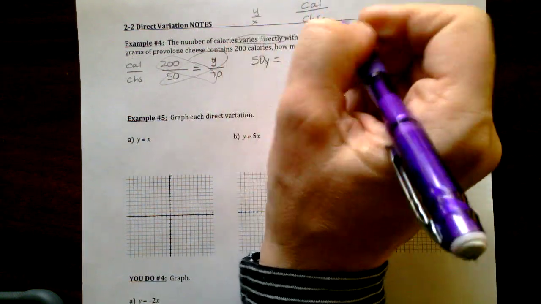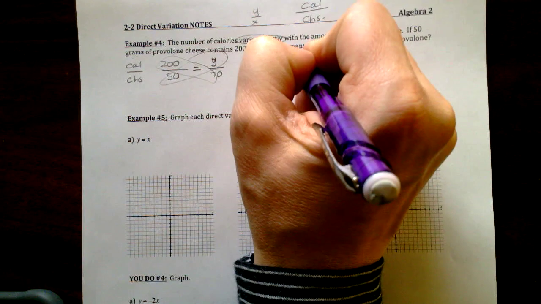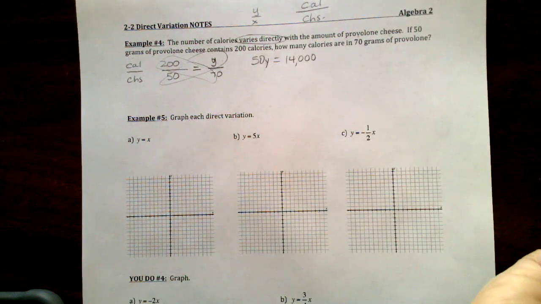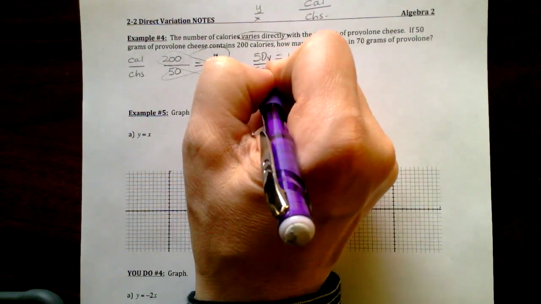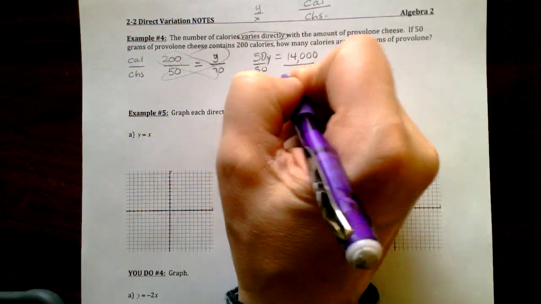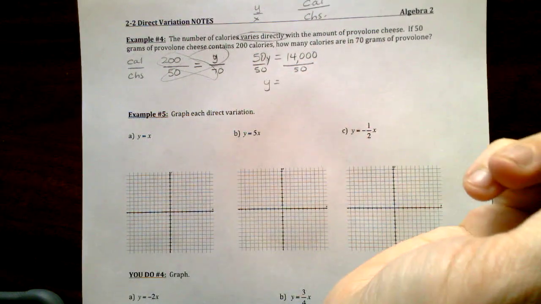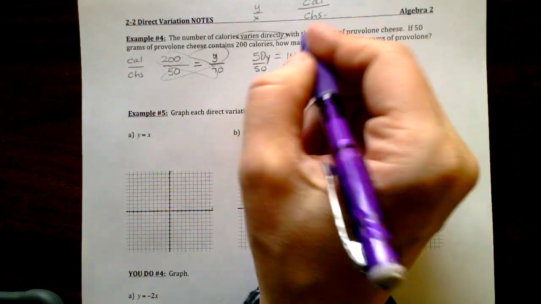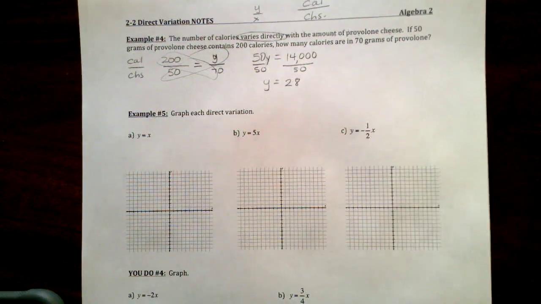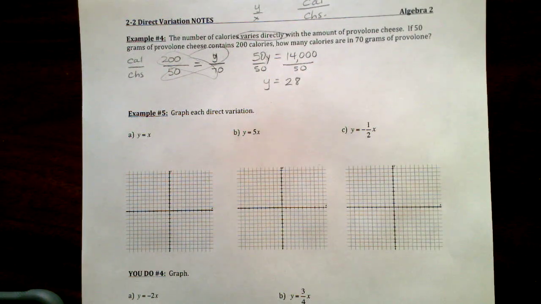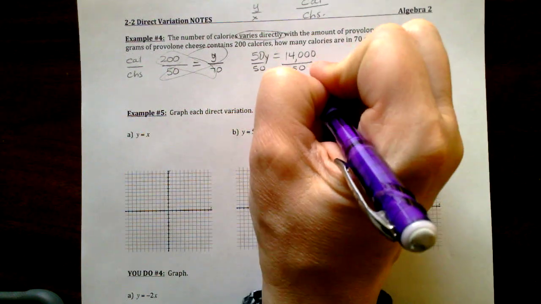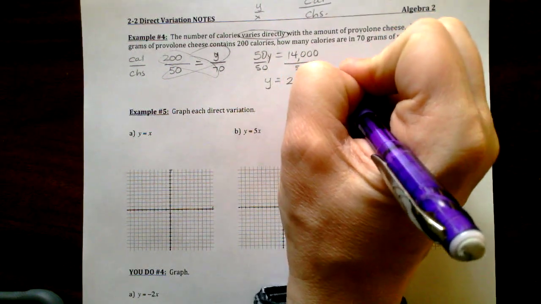50y is equal to 14,000. Divide both sides by 50. And I believe I get 28. Let me see here. 14,000 divided by 50 is 280. All right, and our units are calories.